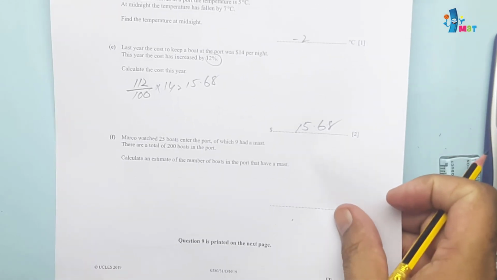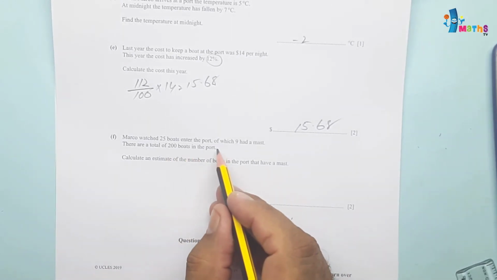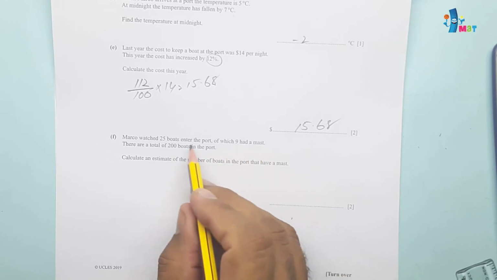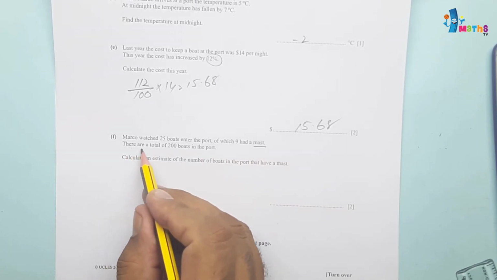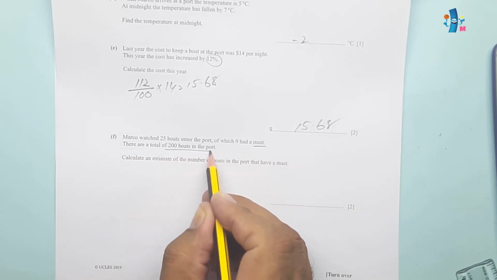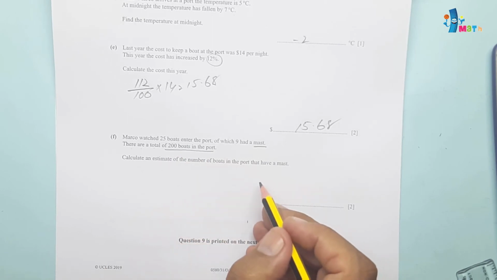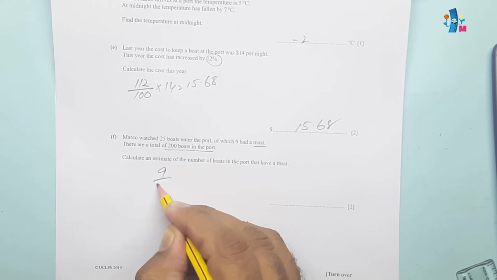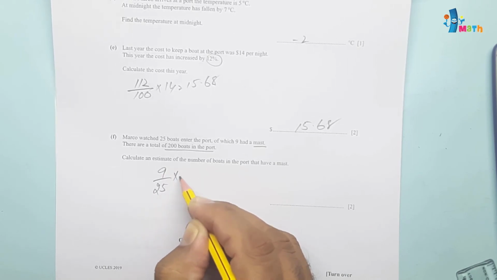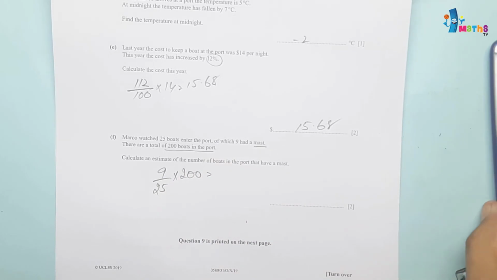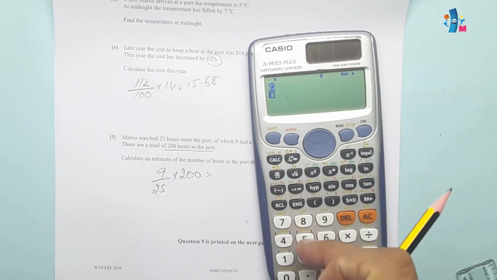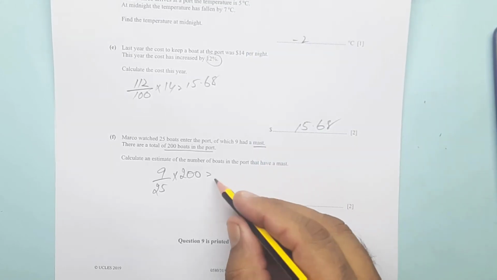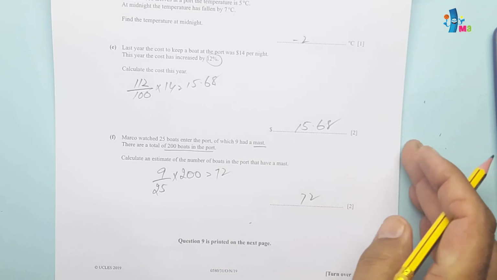Now Marco watched 25 boats in the port, of which 9 had a mast. There are a total of 200 boats in the port. Calculate the estimate of the number of boats in the port that have a mast. So 9 out of 25, and how many from 200? This is how we will be calculating. So 9 divided by 25 and multiply by 200. This will be equal to 72. So our answer will be 72.